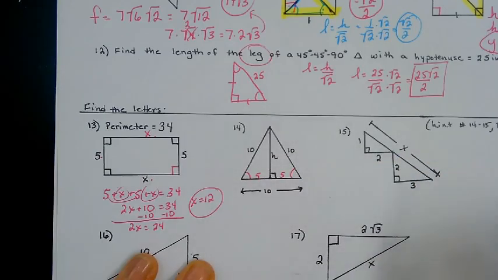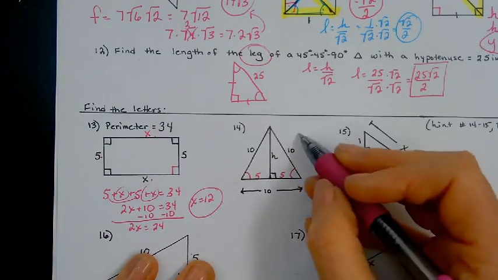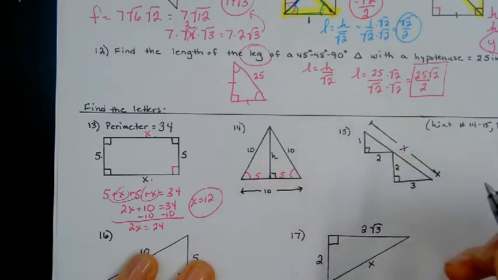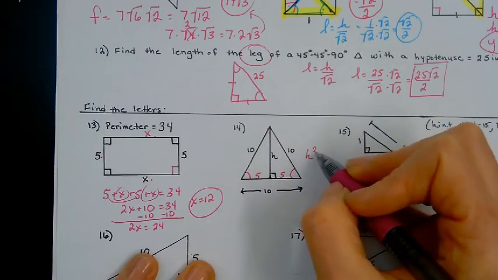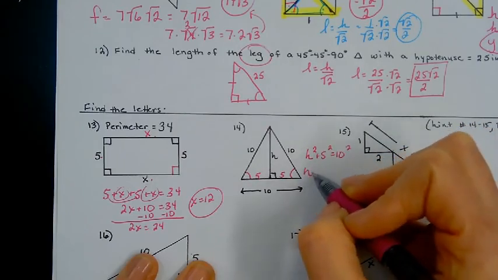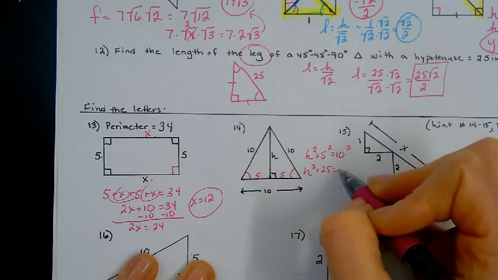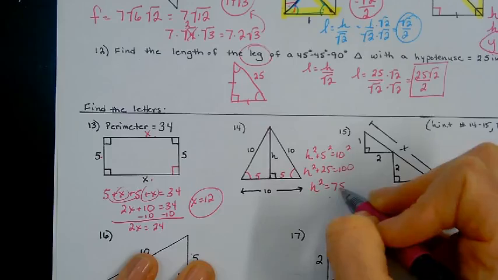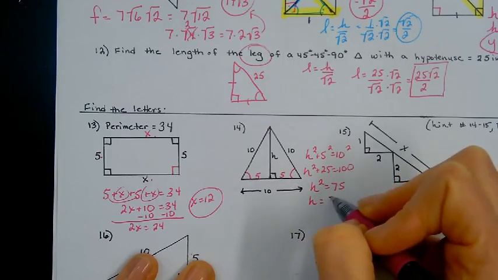I'm going to solve for the height of this triangle using the Pythagorean theorem. So h squared plus 5 squared equals 10 squared. h squared plus 25 equals 100. Subtract 25. h squared equals 75. Take the square root of both sides, and we get h equals the square root of 75.